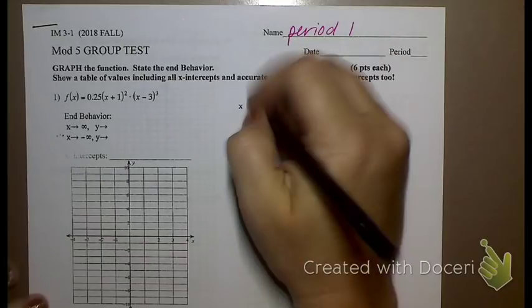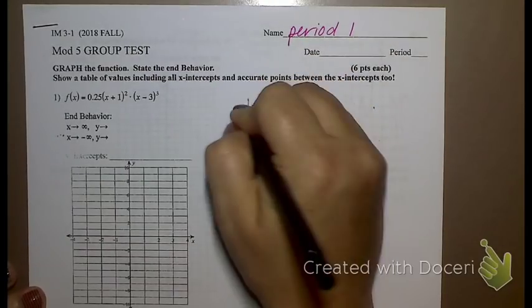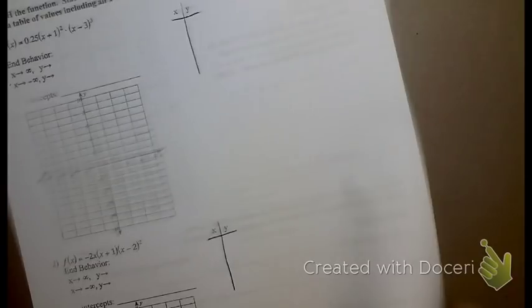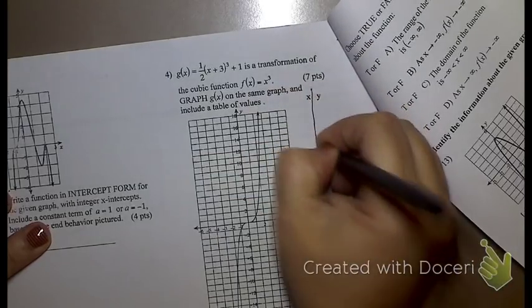So, teacher fail here. I forgot to put these in before we copied. Sorry. There are worse typos that there could be, though. We can survive those. And then also on number 4. Number 4. Okay. Now my XY tables are drawn in. All right.